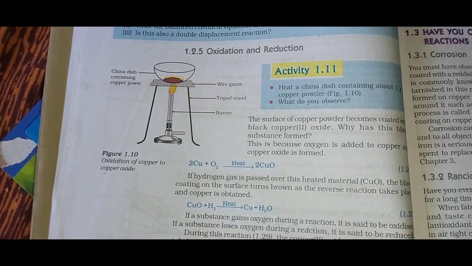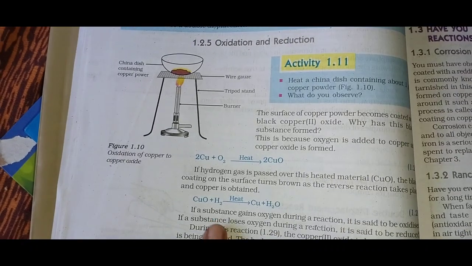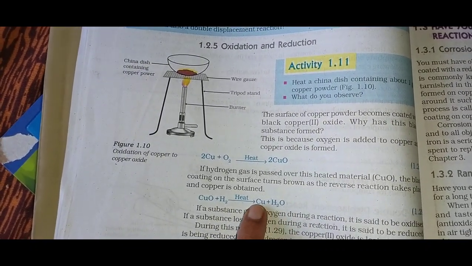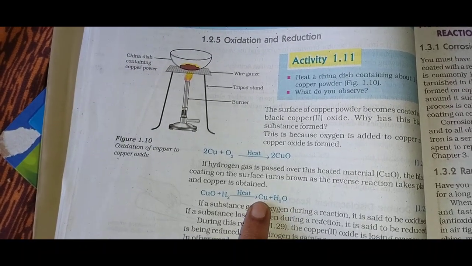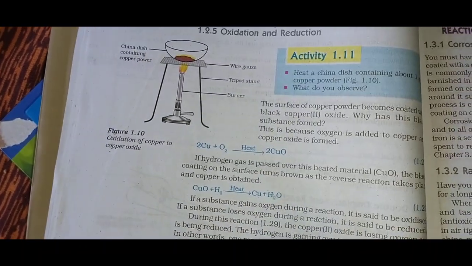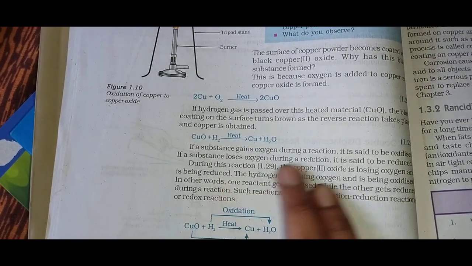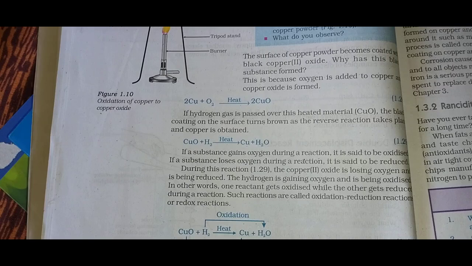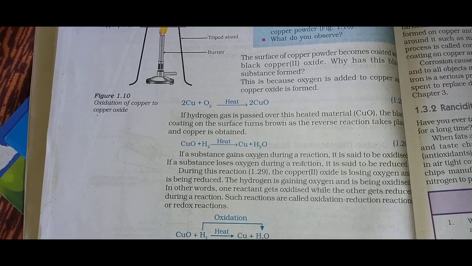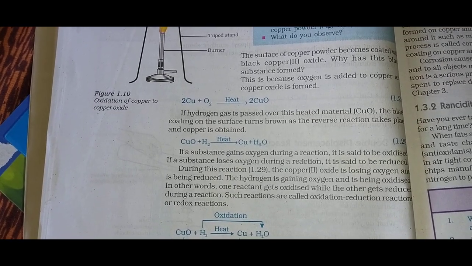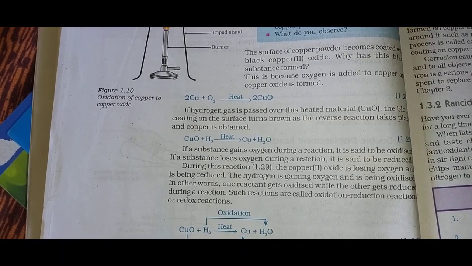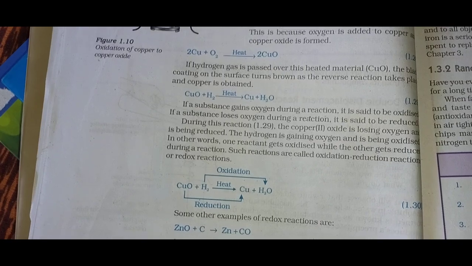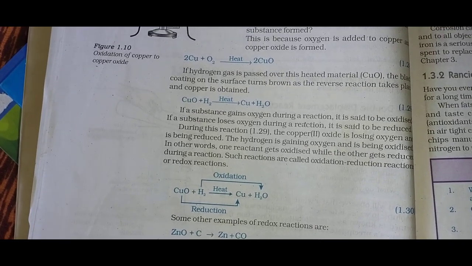So again, when we pass hydrogen into it and heat, the oxygen will be removed, or reduced, to copper. So Cu plus H2O. If a substance gains oxygen during a reaction, it is oxidized. If a substance loses oxygen, it is reduced. So copper oxide is losing oxygen and being reduced. Hydrogen is gaining oxygen and is being oxidized. Both happen in the same reaction.